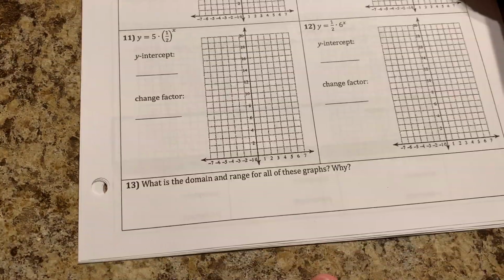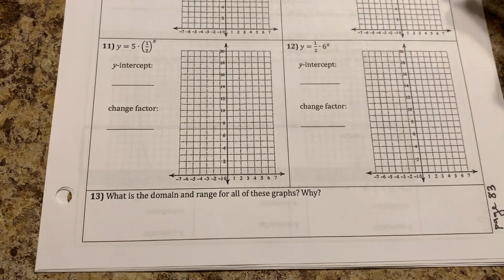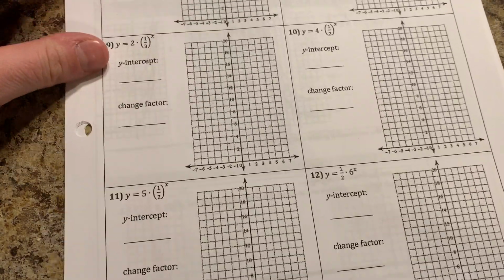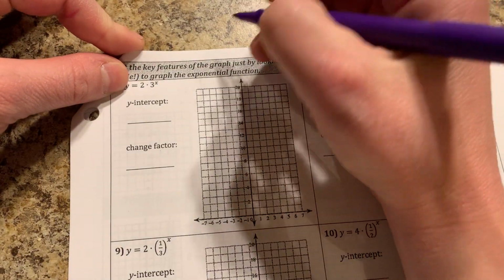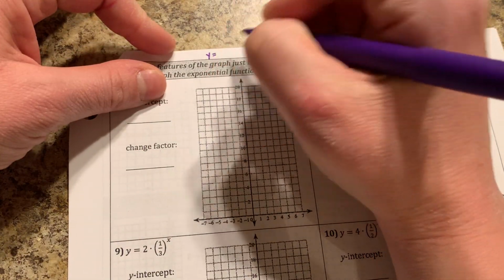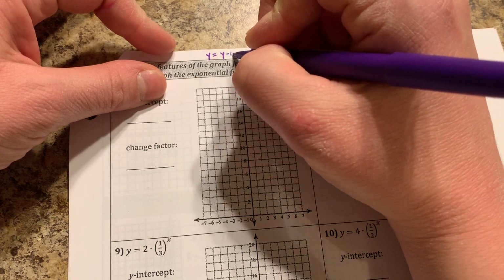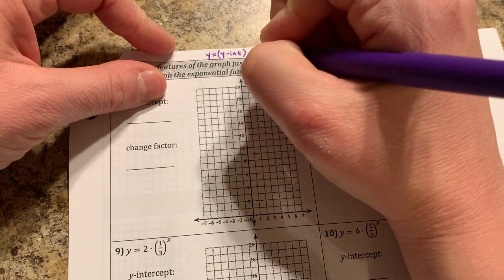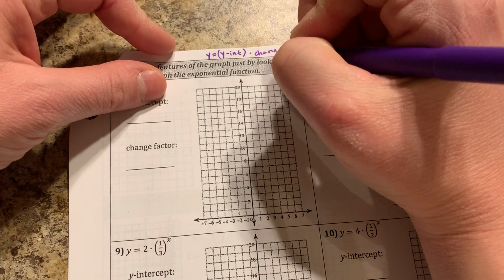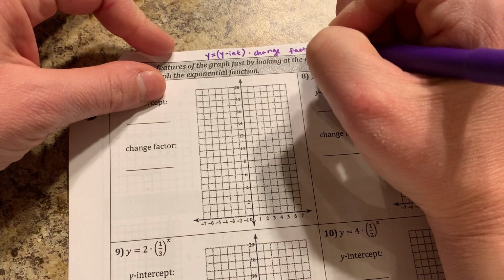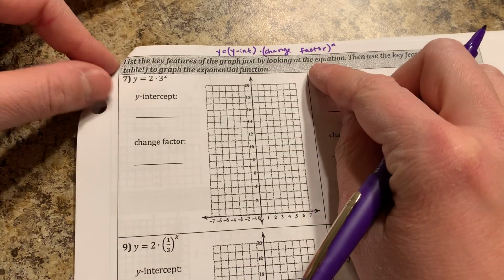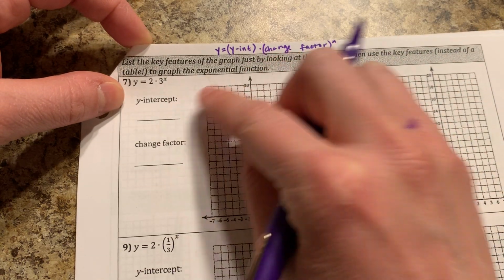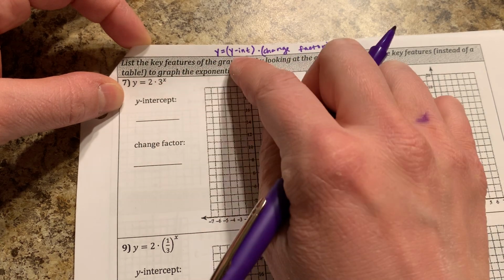All right, on page 83, you've got the same exact number of graphs that you had on your homework. And I'm going to expect you to do these way faster. Here's how. Because all of these are going to follow the format we talked about on the last page. You're going to start at the y-intercept, and you're going to multiply by the change factor to the power of x. But what does that mean? Well, look at number 7. The y-intercept, that's the thing in front.